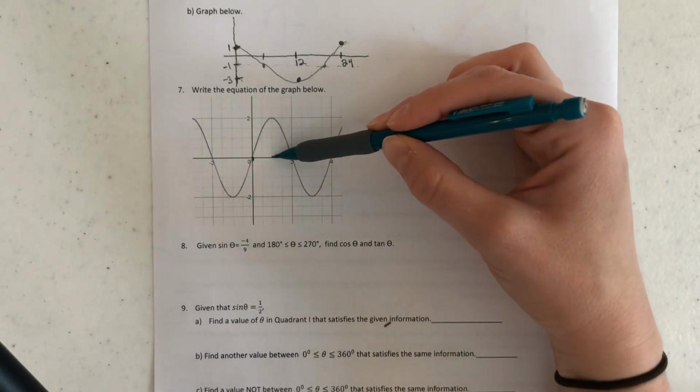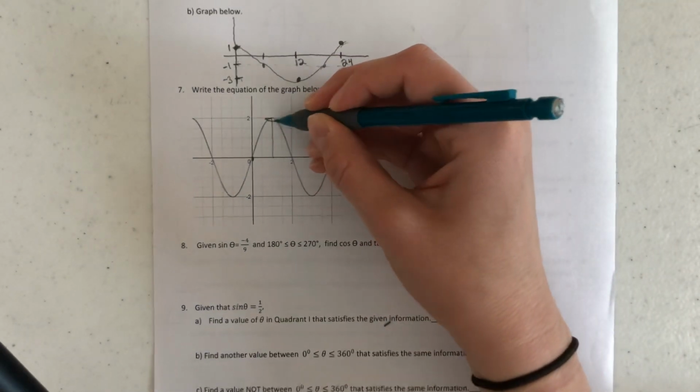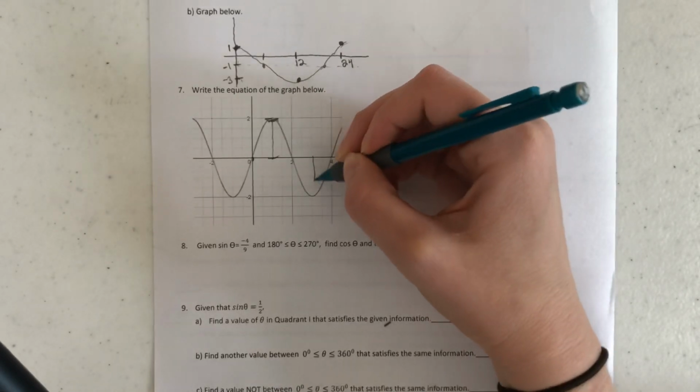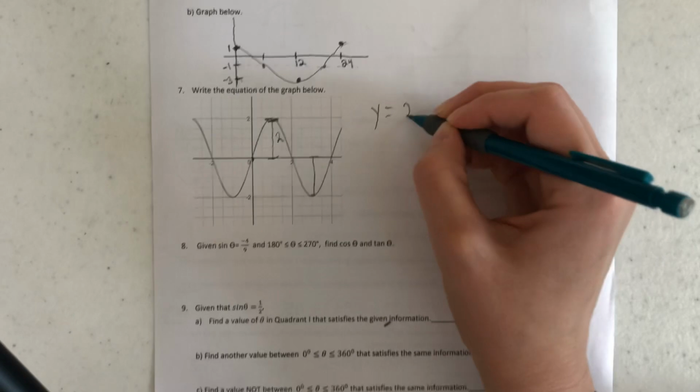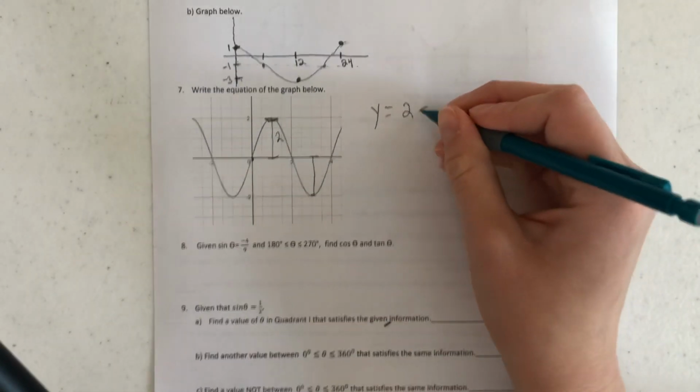By looking at this graph, I can clearly see the amplitude. Up and down, I go the same up and down. I go 2 units up and 2 units down. So 2 is the amplitude. This is a sine graph.